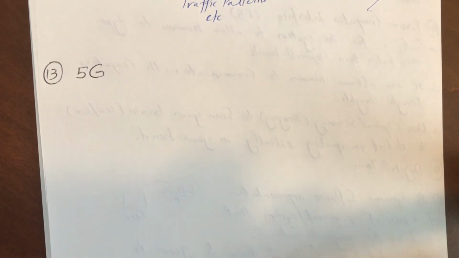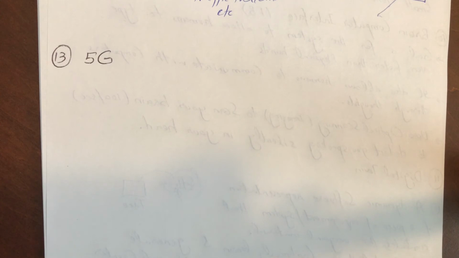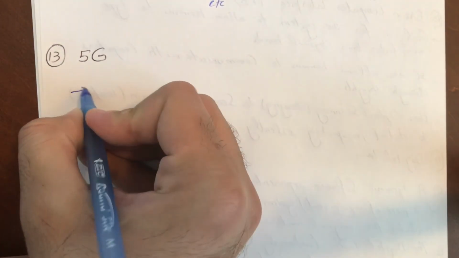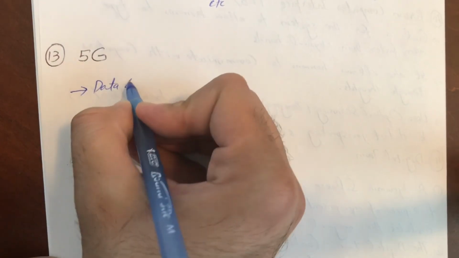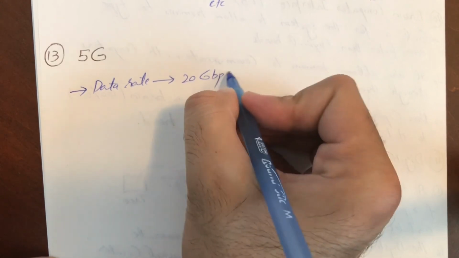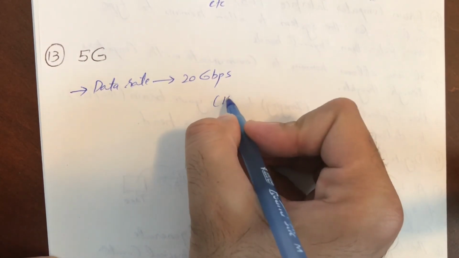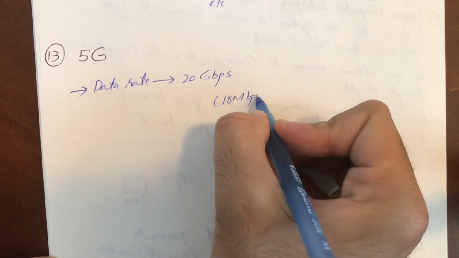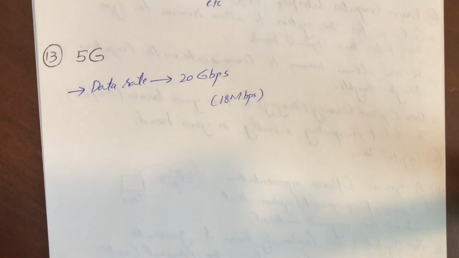Last is 5G. 5G is already in place, as you know; in 2020, many countries started deploying 5G, and the US is also among them. 5G will bring a revolution in our communication, and especially in the internet, because with 5G the data rate is going to be 20 Gbps, gigabits per second, and currently it is 18 Mbps. How can they actually increase the data rate?